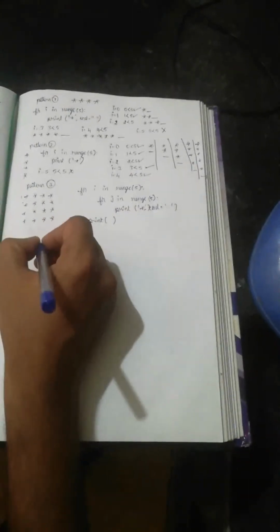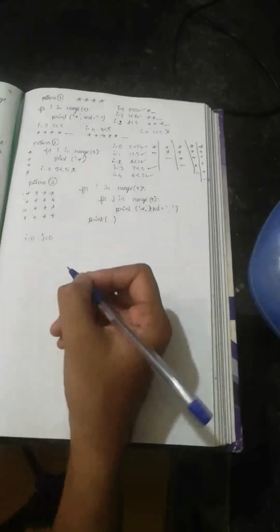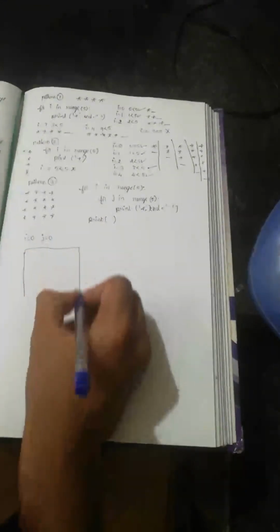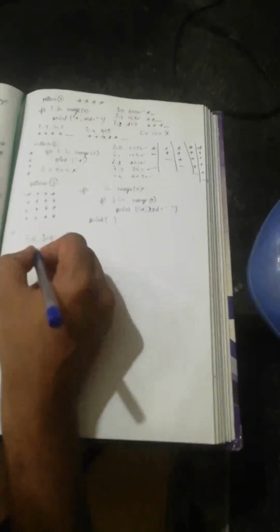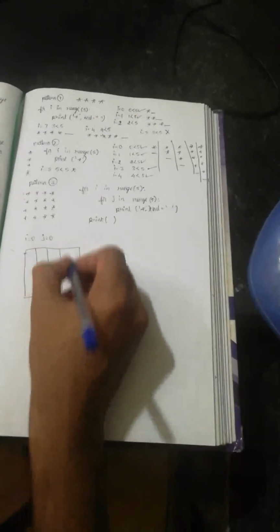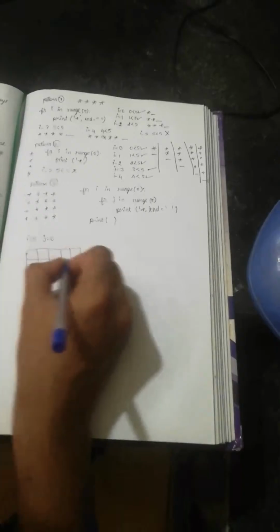What will happen? Now i equal to 0. At the same time, j equal to 0. What does it need to do? It needs to print star. Okay, before that, let me bring a cube so that it is easy for everyone to understand.